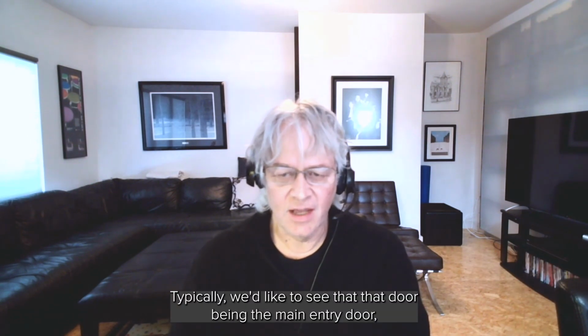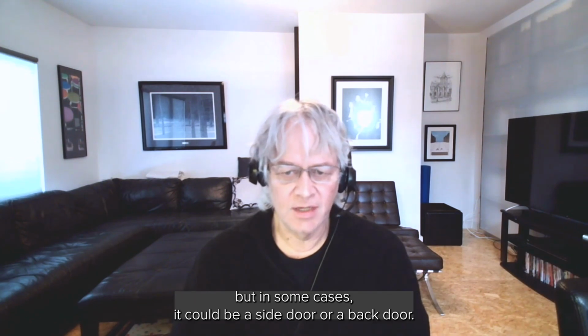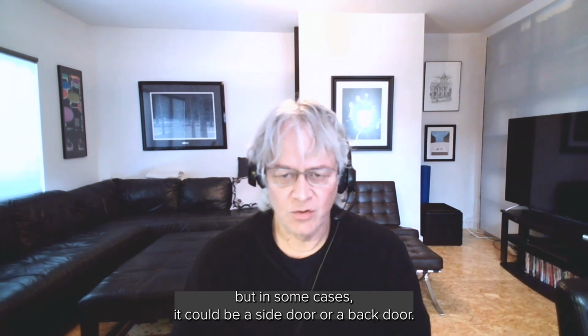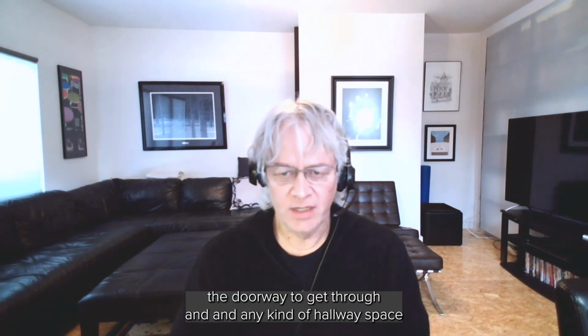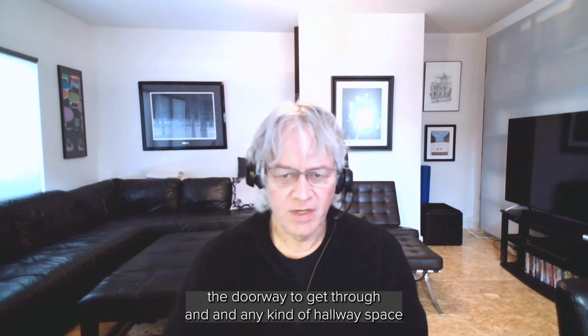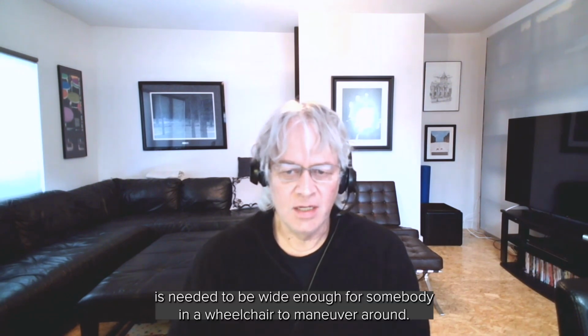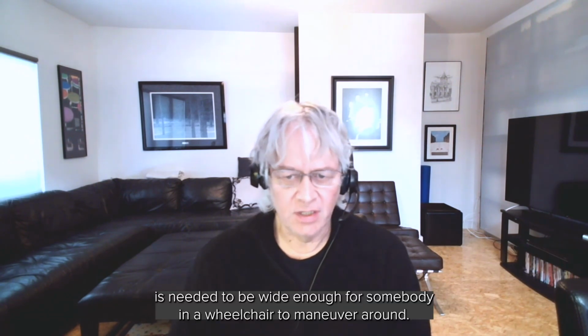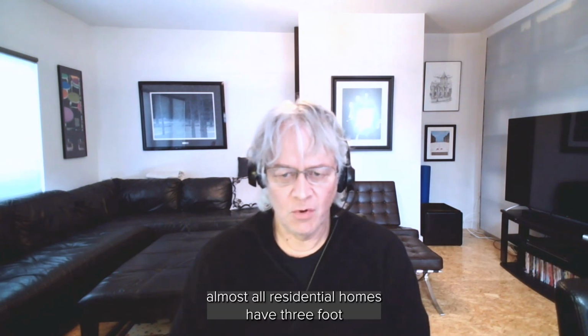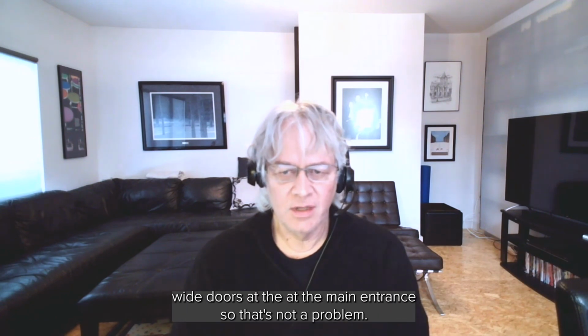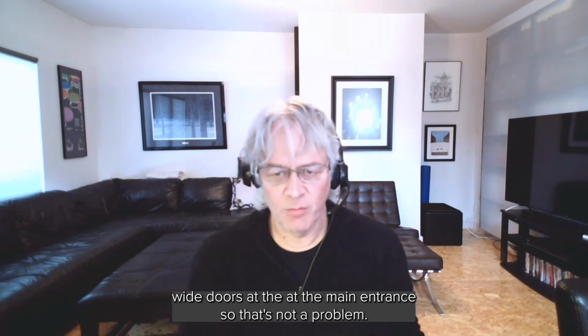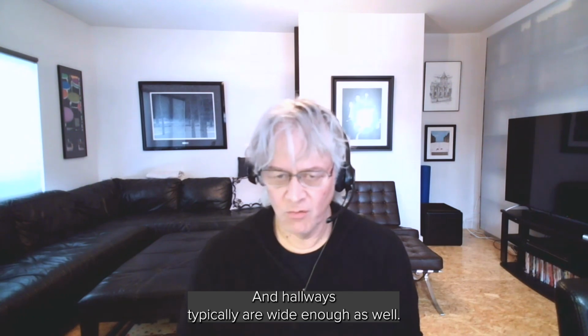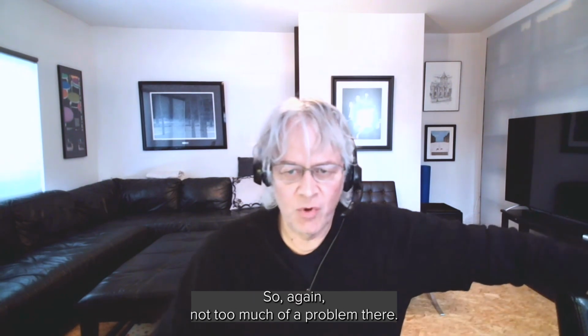Typically, we'd like to see that door being the main entry door, but in some cases it could be a side door or back door. Secondly, the doorway to get through and any kind of hallway space is needed to be wide enough for somebody in a wheelchair to maneuver around. So, in today's context, almost all residential homes have 3 foot wide doors at the main entrance. So that's not a problem. And hallways typically are wide enough as well. So again, not too much of a problem there.